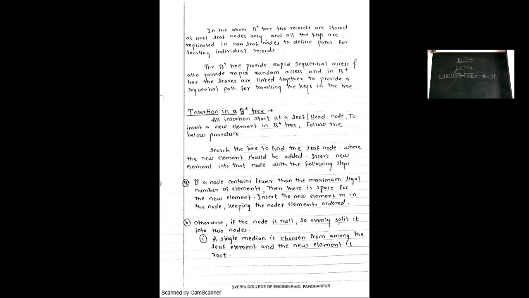So sometimes you will get the key value at the root level, or at the intermediate level, or at the leaf node, right? But here in the B plus tree, where will you search if you want to search any key value? Is it necessary to search from the root? No, sir. So directly you can search it by considering the leaf node, right? So this is the benefit of the B plus tree.